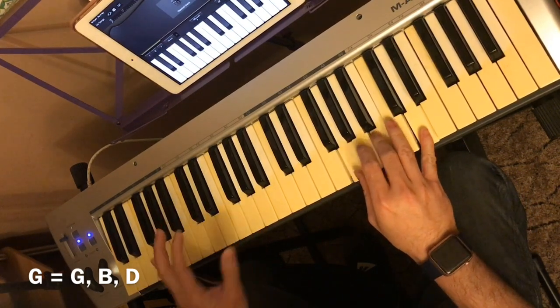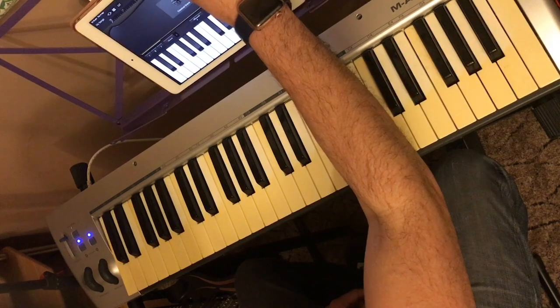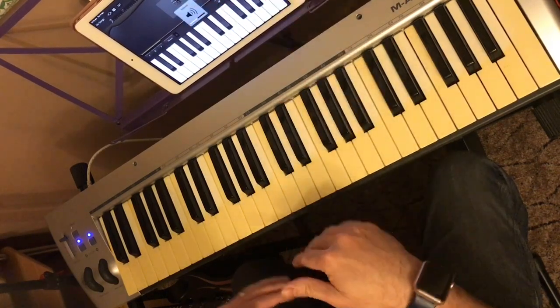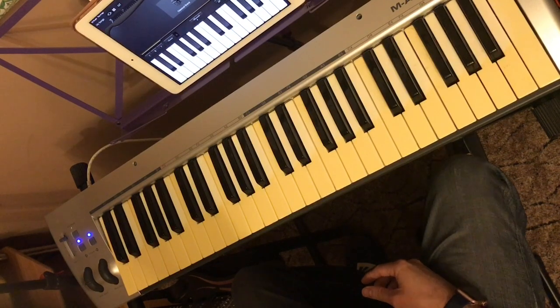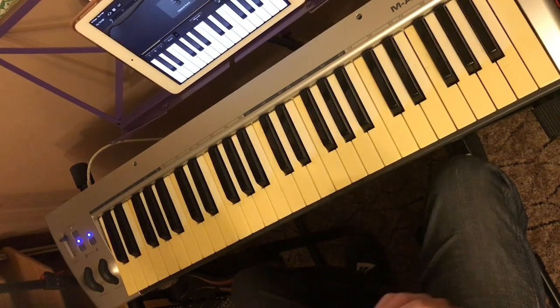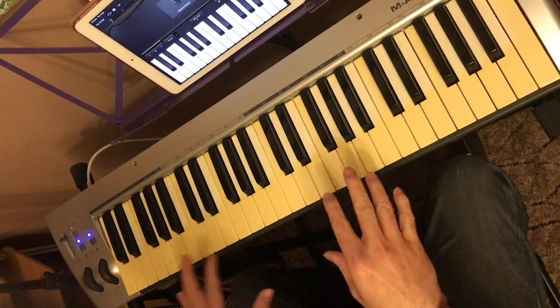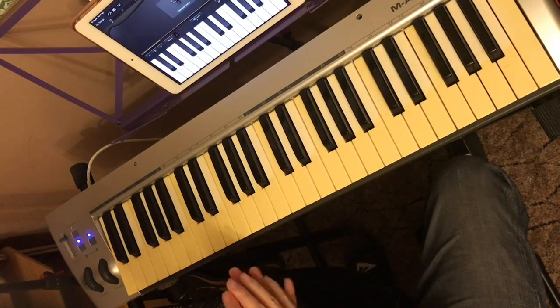And if you're not that familiar with the chords yet, I suggest you go back to my previous lesson, which is Progressive Electronic Keyboard, book 1, and it's there, the 3 chords.